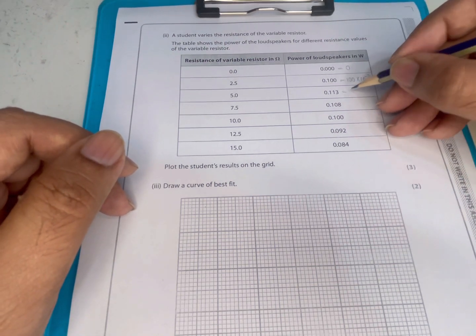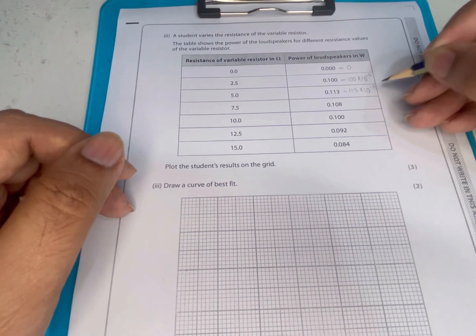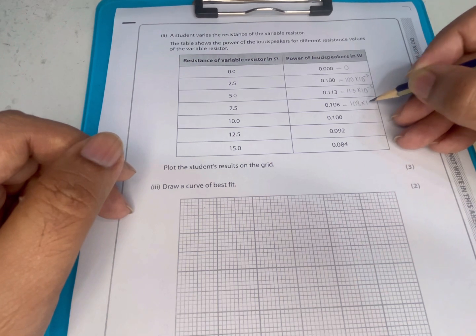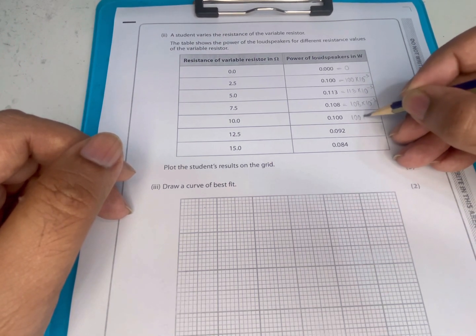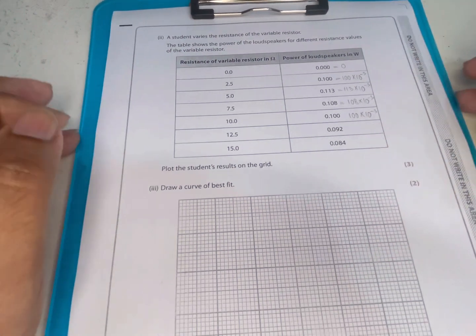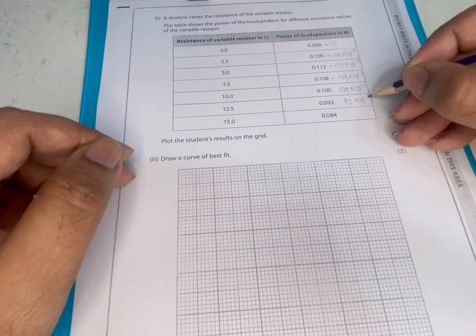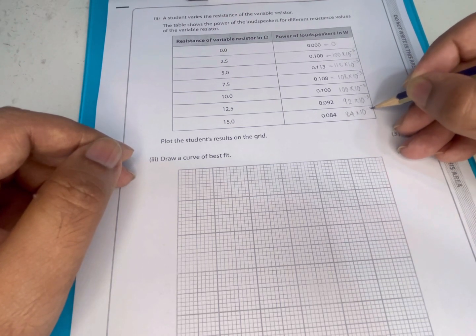Same goes with this one, 113 times 10 to the power minus 3. And this will be 108 times 10 to the power minus 3, this 100 times 10 to the power minus 3, this becomes 92 times 10 to the power minus 3, and this would be 84 times 10 to the power minus 3.